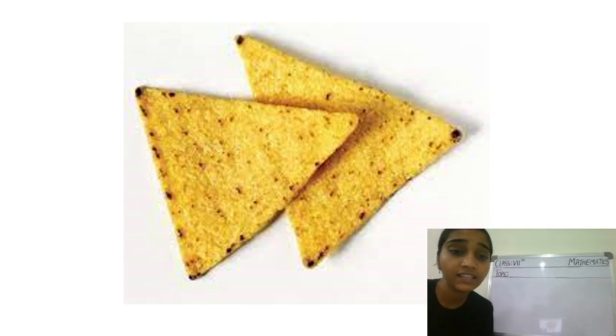You must be saying that these are looking like papads or something made from chapatis. Okay, very good, students. And if I ask you, are you able to identify the shape of these papads? Okay, very good, students. So you must be identifying it correctly that they are in the shape of a triangle. Very good. And what actually is a triangle? Yes, a triangle has three vertices, three sides and three angles only.